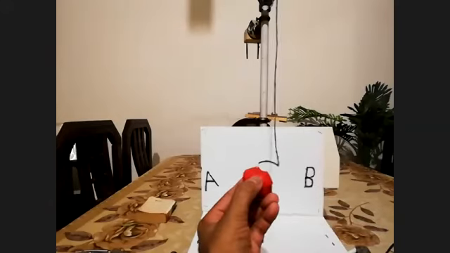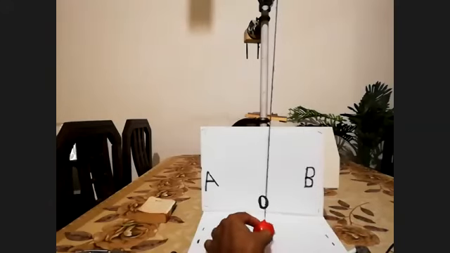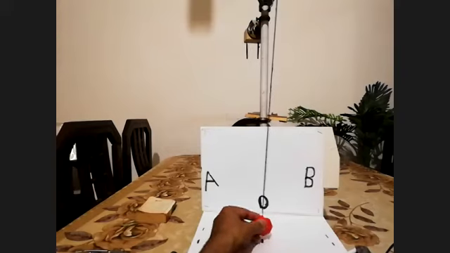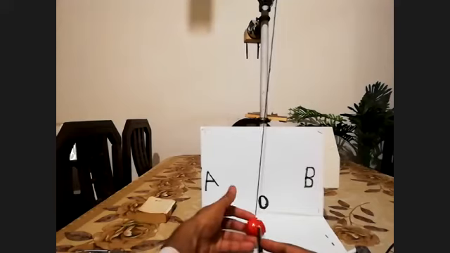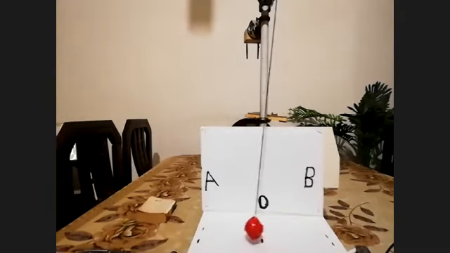It must be taken from the center of the bob. This is the center. You will have to find out where the center of this mass is. So from the center till the edge from where it is attached, the length of the pendulum will be calculated.